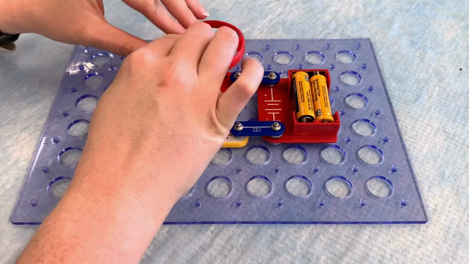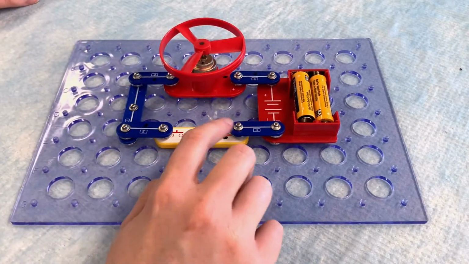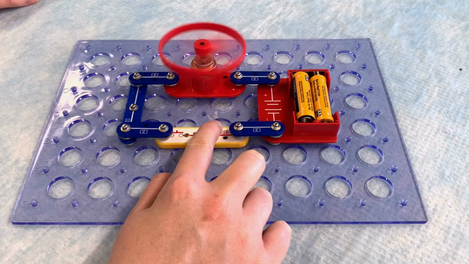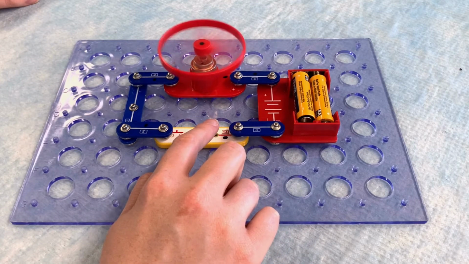Now that I've assembled the circuit, I'm going to mount the fan to the motor and press and hold the button. When the fan spins, the force of air is pointing upwards, just as it does when you use an everyday fan.